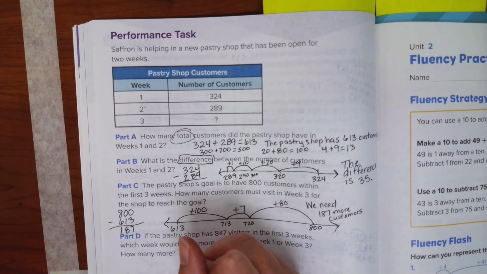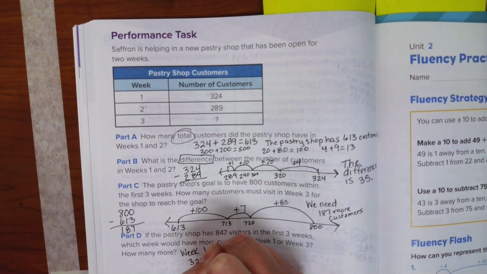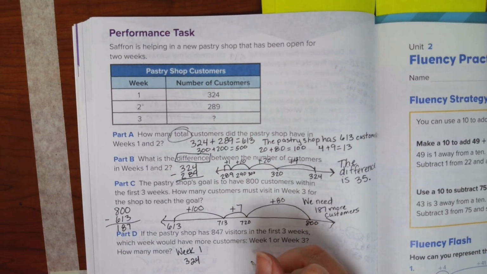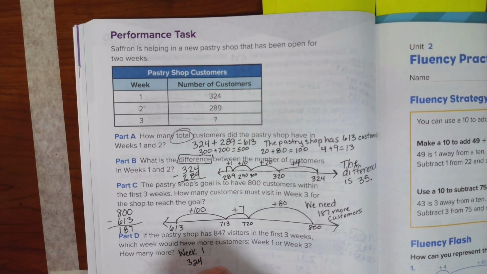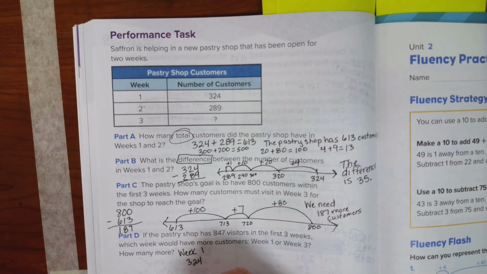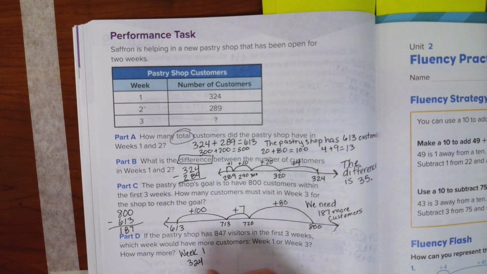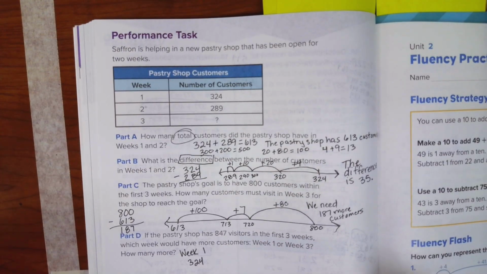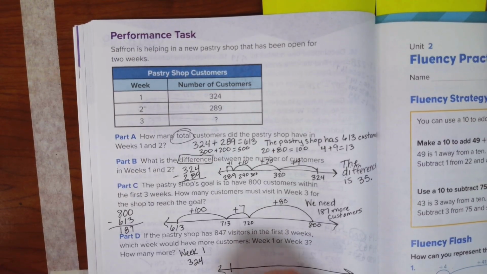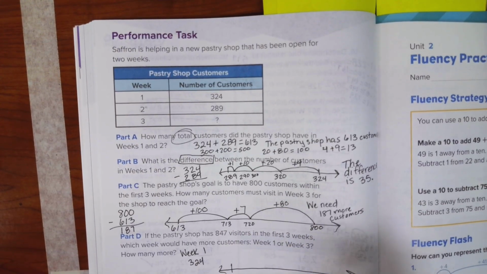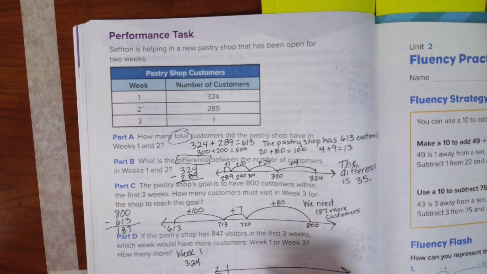We know week 1 has 324 customers. We need to figure out what it would be if we had 847. So 847 minus 613, because that's how much week 1 and week 2 is, equals what? What is the difference? So we're going to have to draw our number line, start out at 613, and, oh, there's my timer.